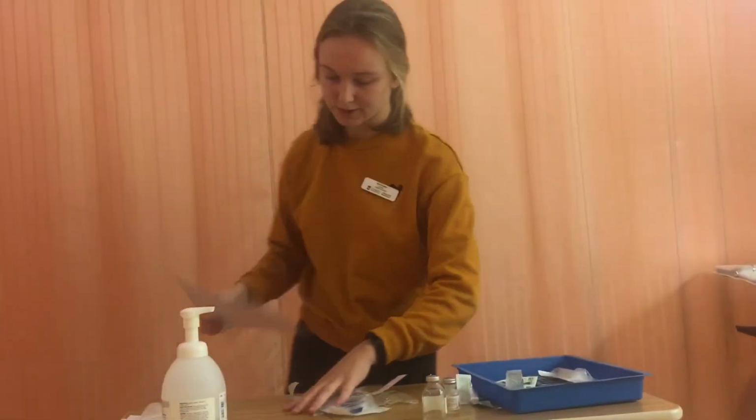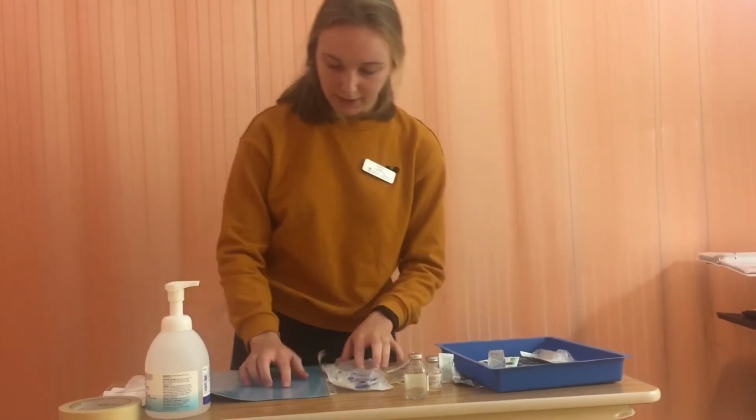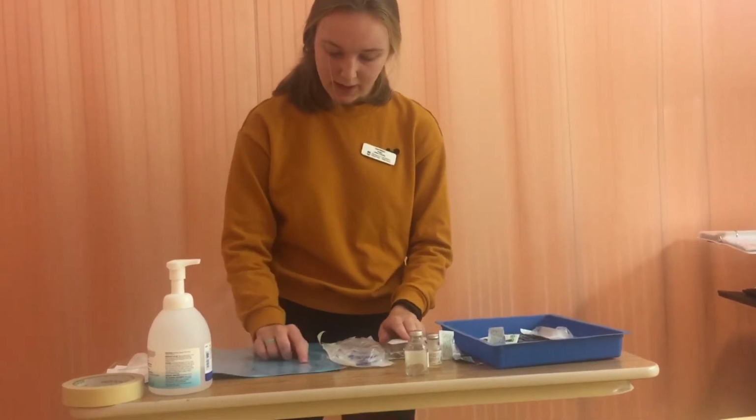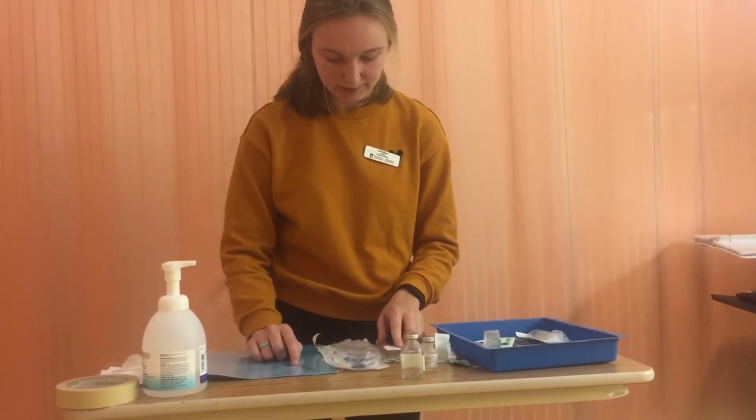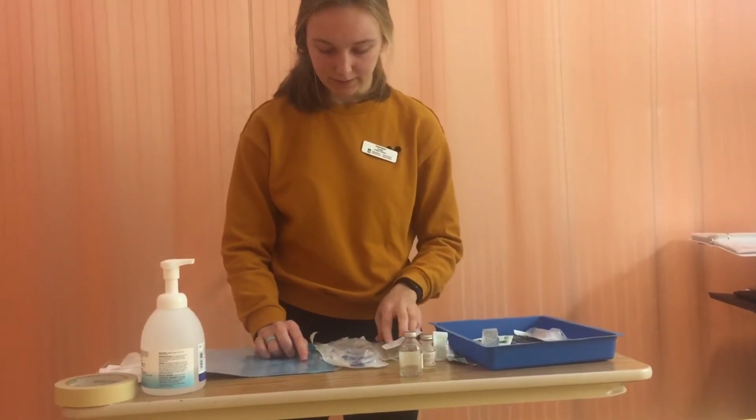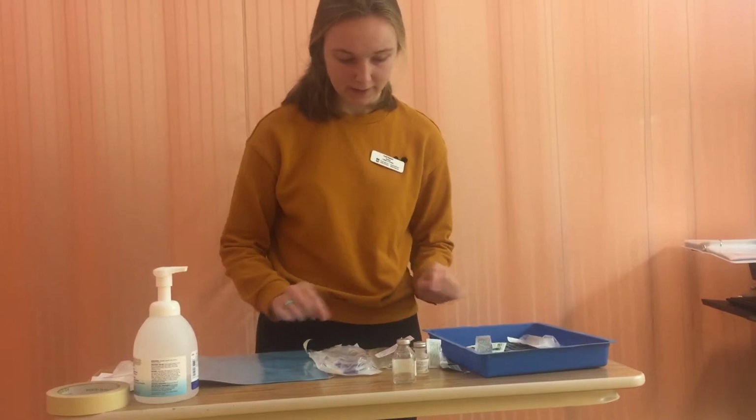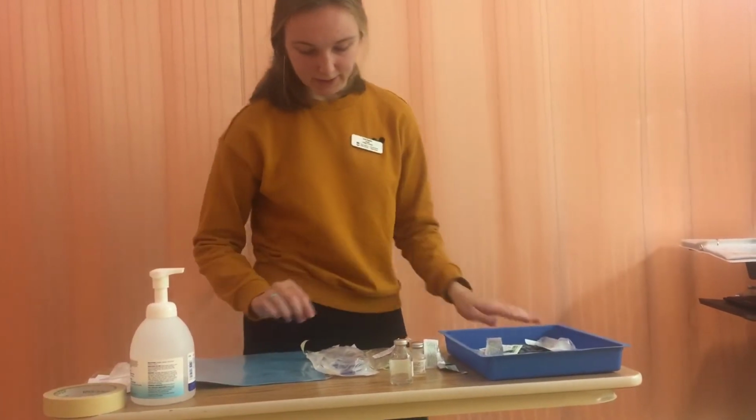Now I'm going to do my third check. So we have Emma Wrightson, Penicillin G, 3 million units, 3 million units. The route is IV, and we have it in a mini bag, and the right time to give it is now. So now I'm going to educate my patient.